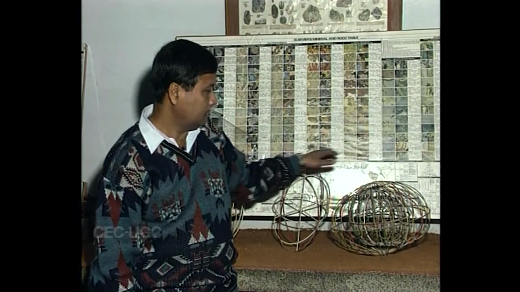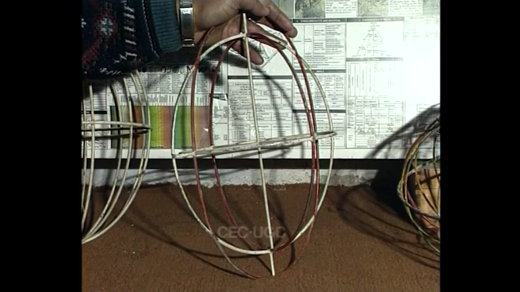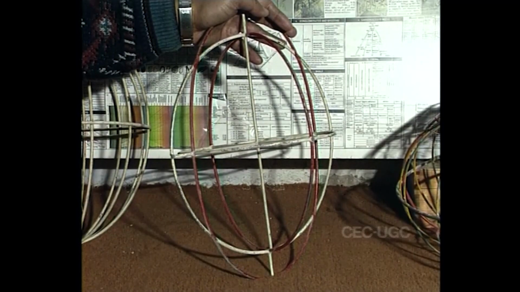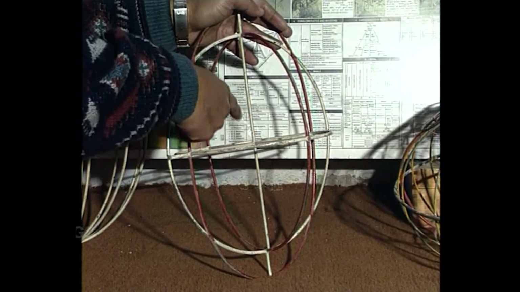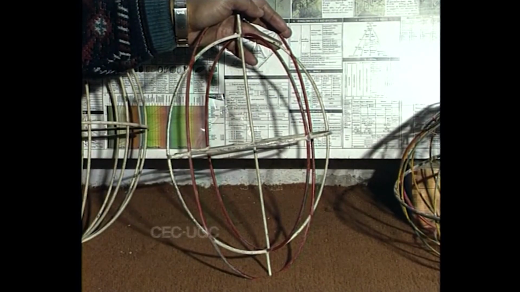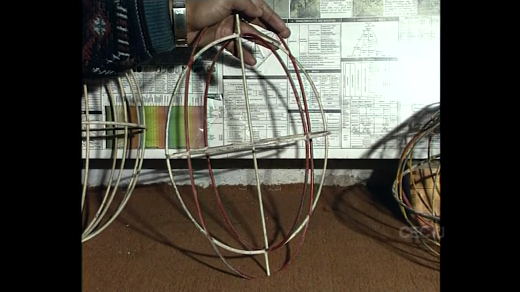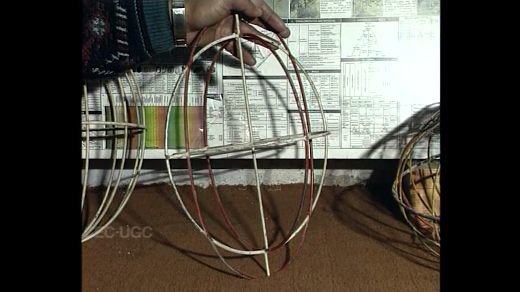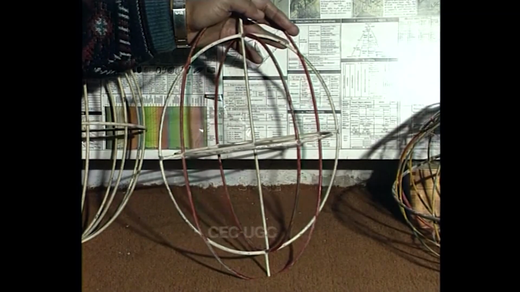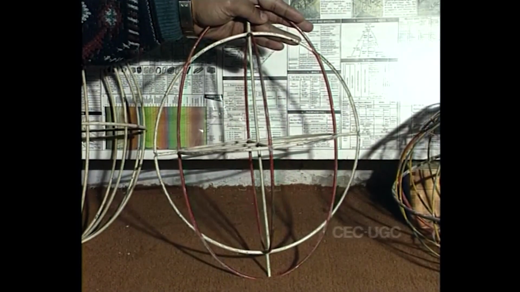Among anisotropic minerals, again there are two groups. In some of these minerals, there is one axis along which there is no double refraction. This axis is called optic axis, and these anisotropic minerals are designated as uniaxial.